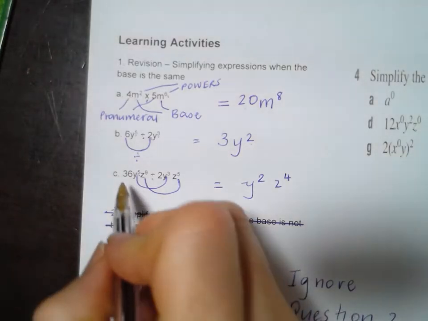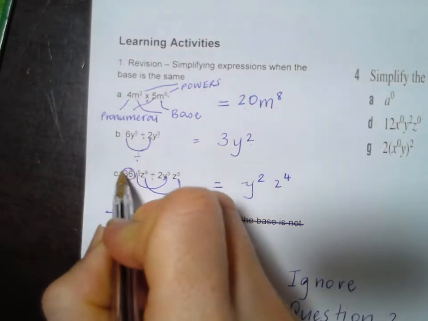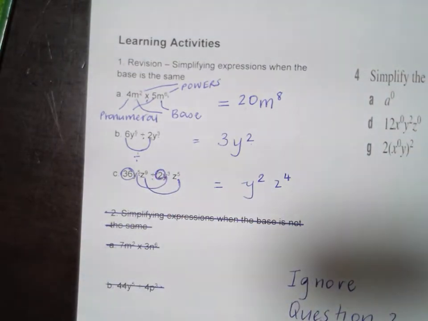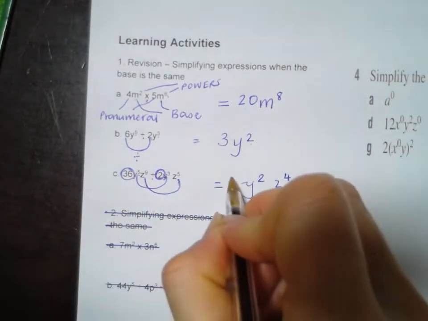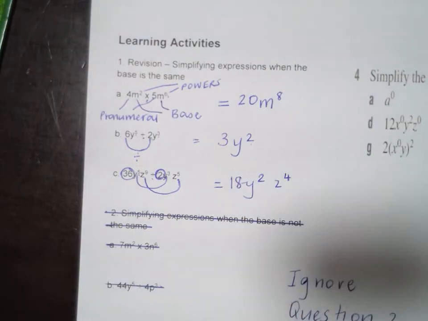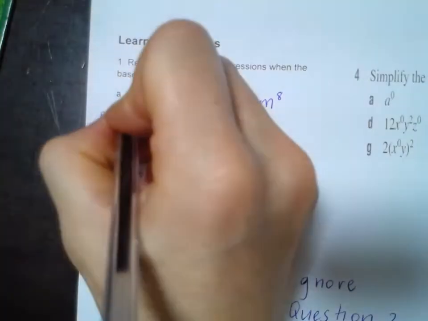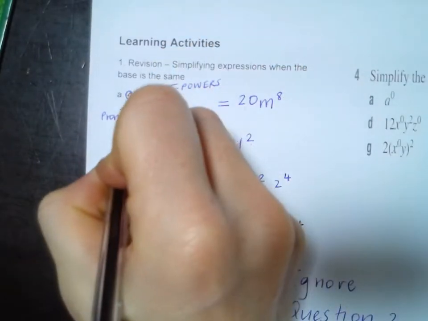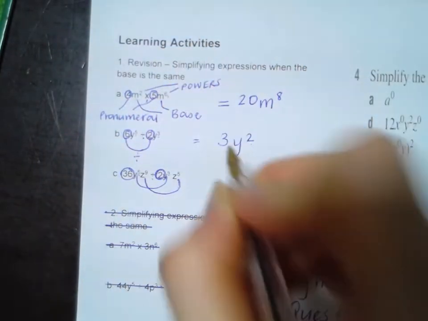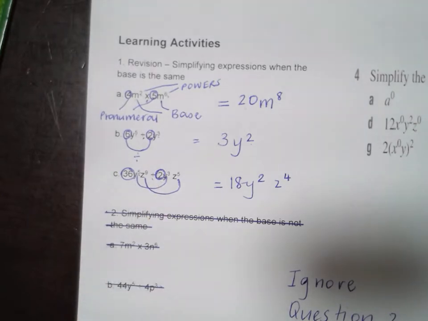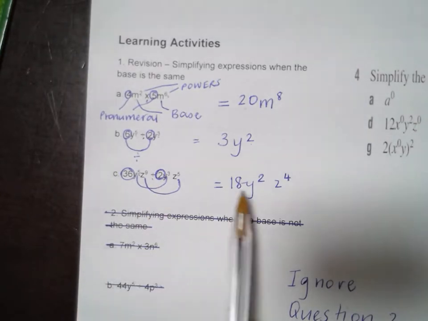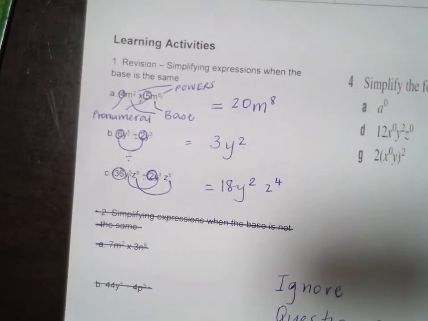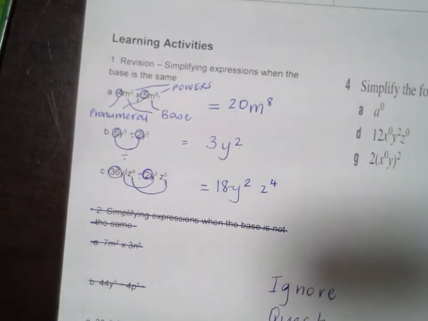Okay, here we have 36 as a pronumeral divided by 2. 36 divided by 2 gives us 18. Just like 4 multiplied by 5 gave us 20, and 6 divided by 2 gave us 3, 36 divided by 2 gives us 18, and we just had to do twice our keep the base, subtract the power rule.